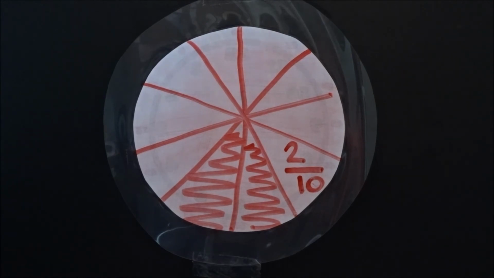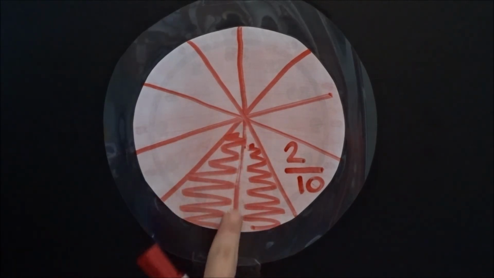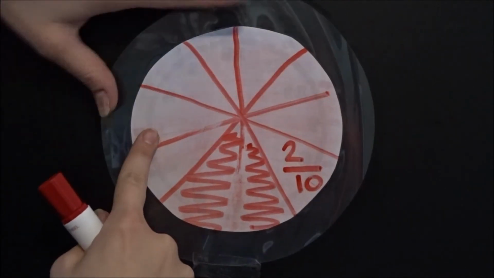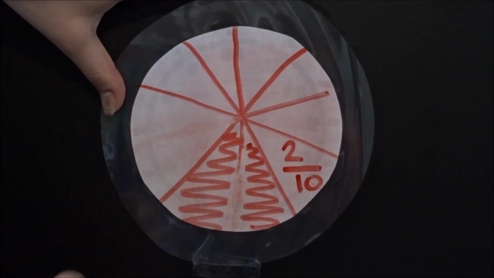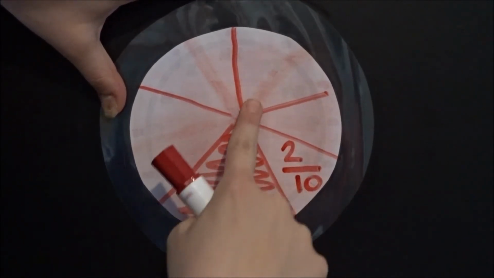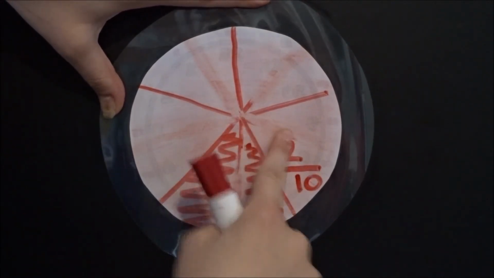Now with this one, we can also redraw our lines. So if I take out this middle line here, I'm going to take out this middle line. I'll take out this one. I'll take this one. And we'll take out this one.